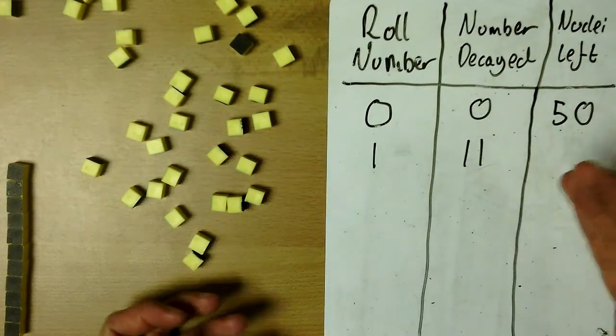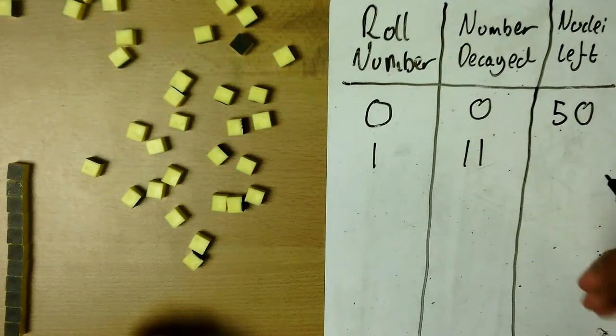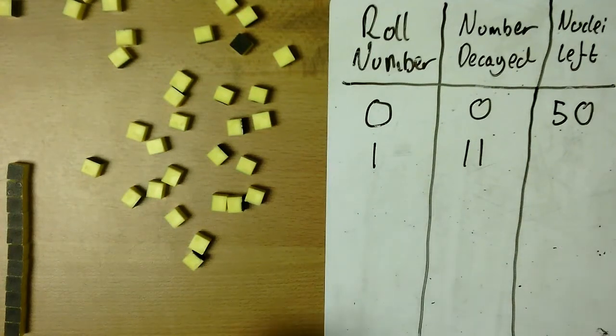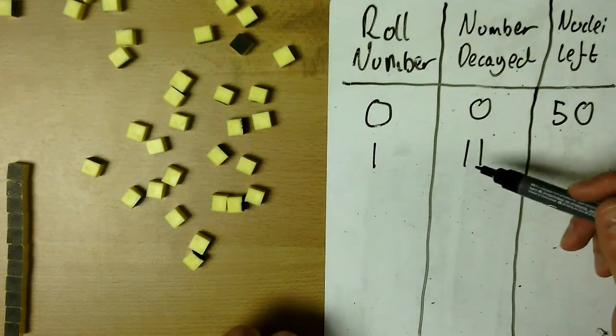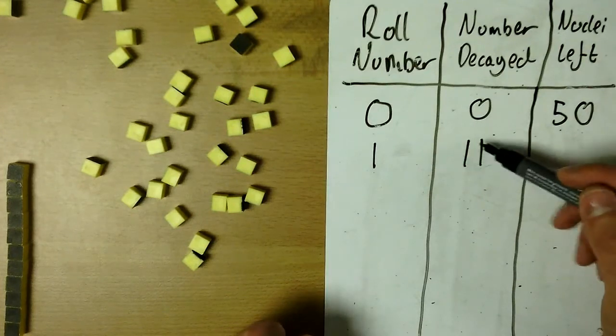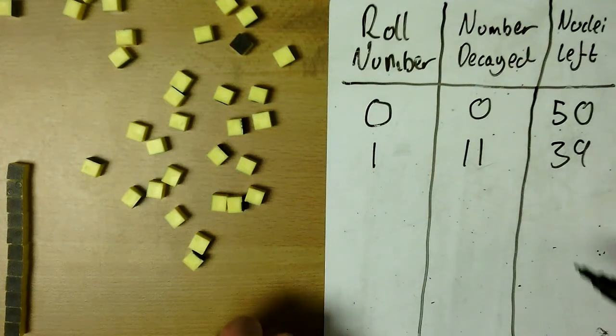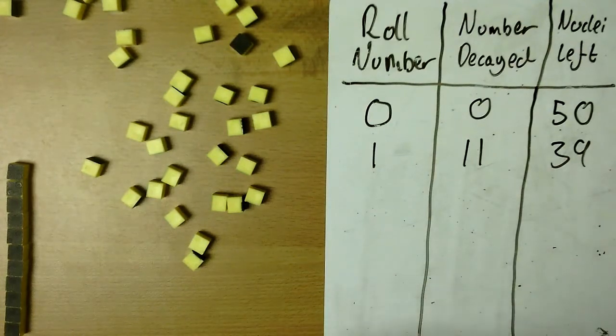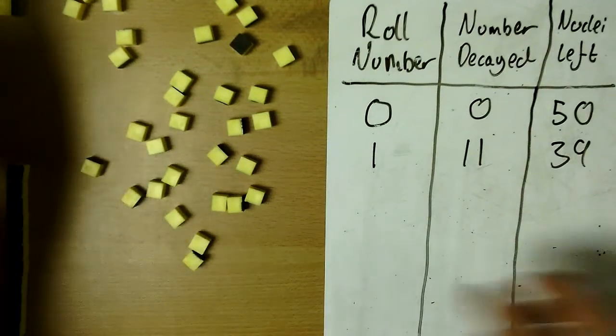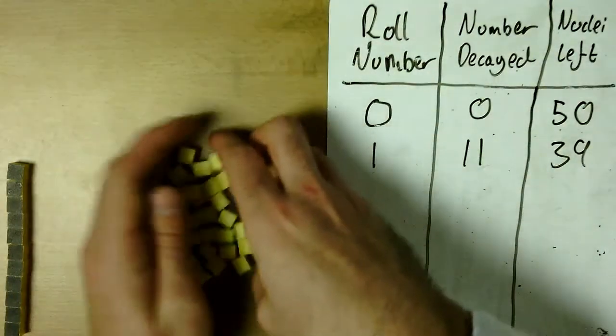And you do the same thing. You roll all your coins. I mean, if you've got 50 dice at home, by all means do this, but I doubt you have. So you do it with coins, roll them all. However many decayed, you write down decayed. And now how many have I got left? I've got 39 left, or I must have 39 left. Right. Then my 39 I've got left, I'm going to roll those.